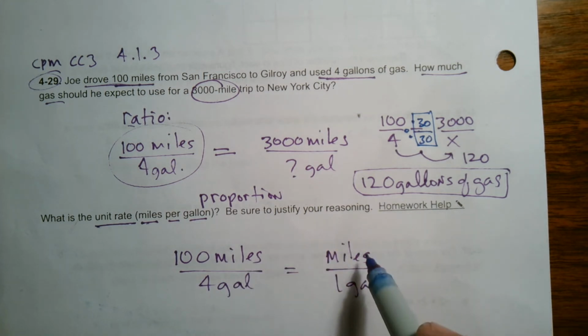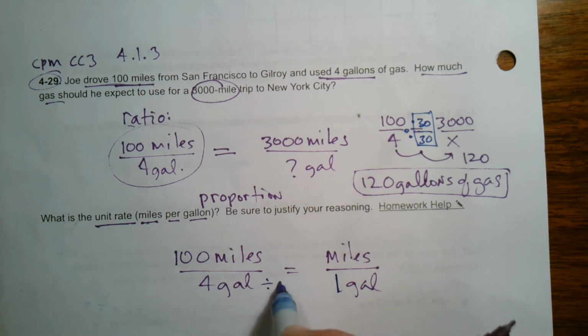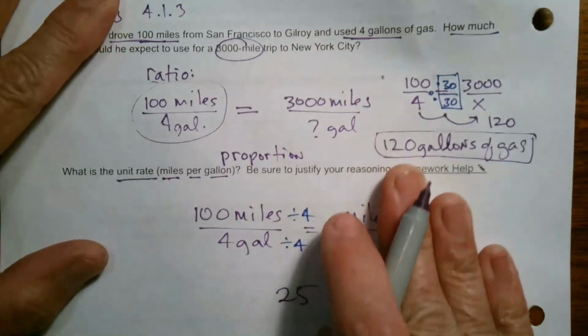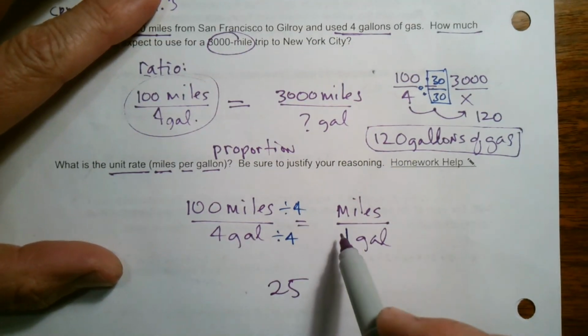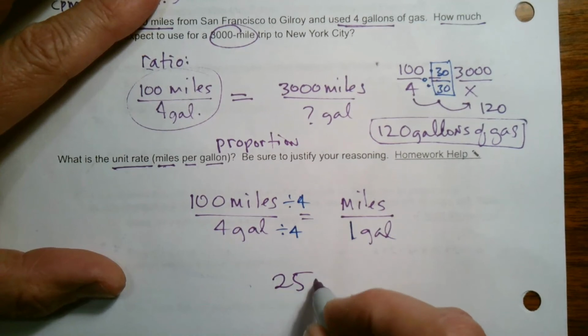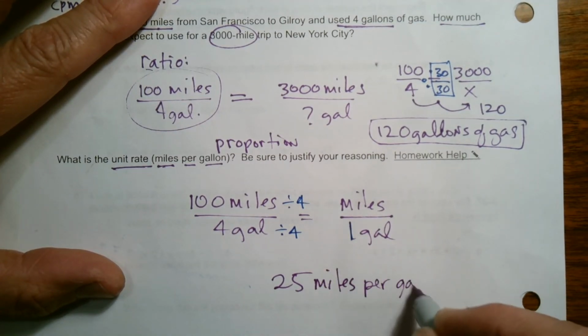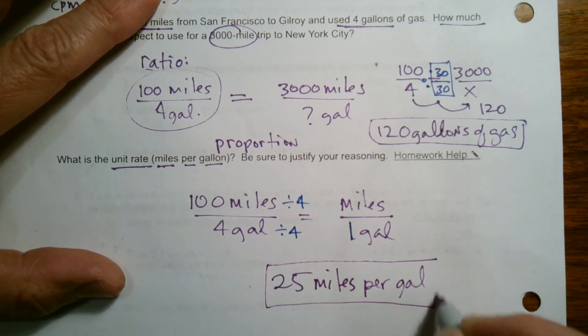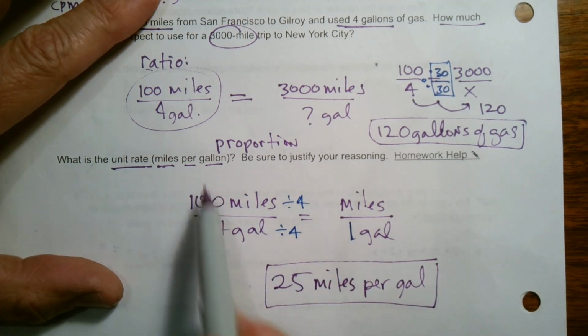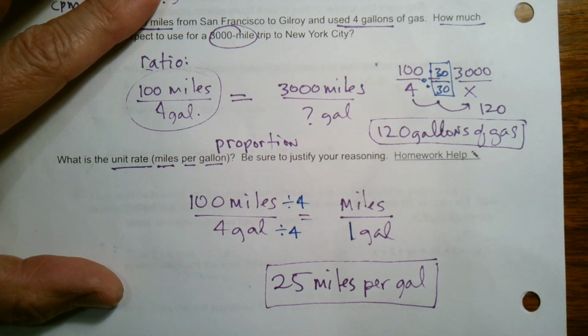And I want a unit rate for this one. A unit rate always ends with a 1 in the bottom, a single unit, right? So how do I do that? I can divide top and bottom by 4. So 100 divided by 4 is 25. 4 divided by 4 gives me that 1. That's what I want. I wanted 1 in the denominator because I wanted 1 gallon. So what do I know? It's 25 miles per 1 gallon of gas. That is the unit rate, miles per gallon. Okay, there we go.